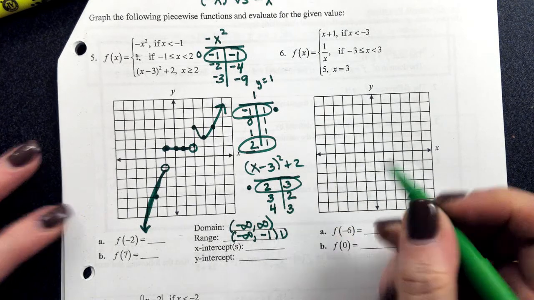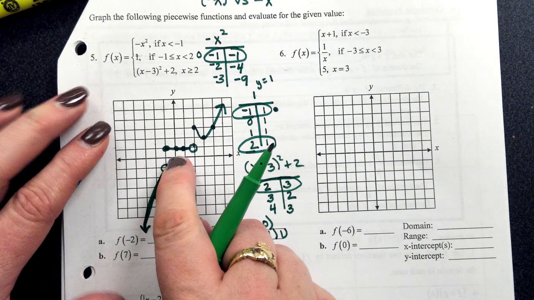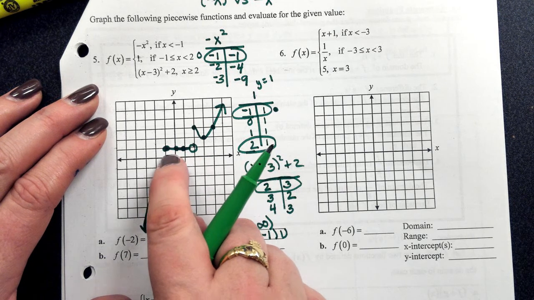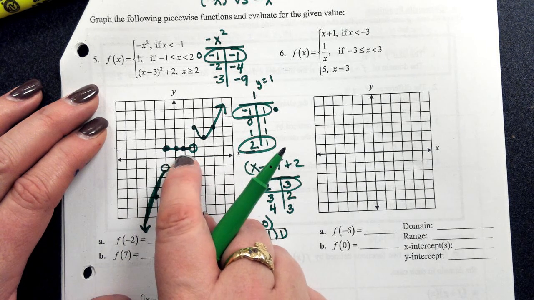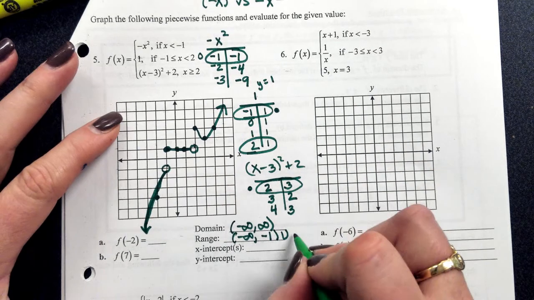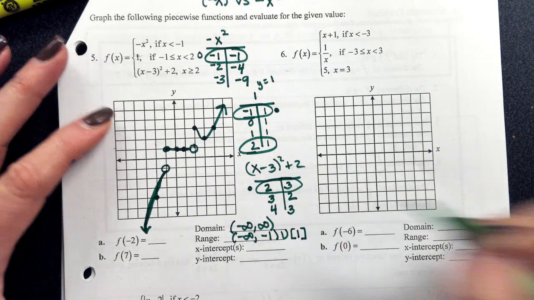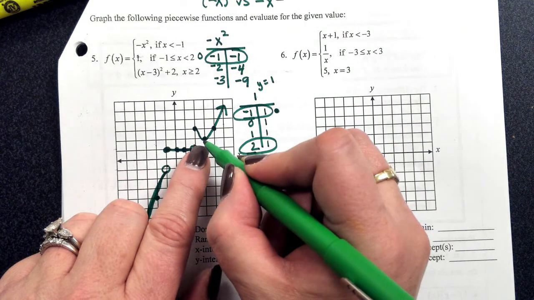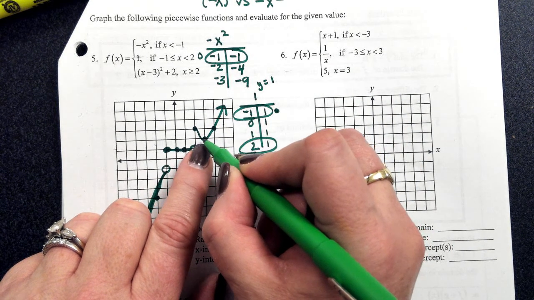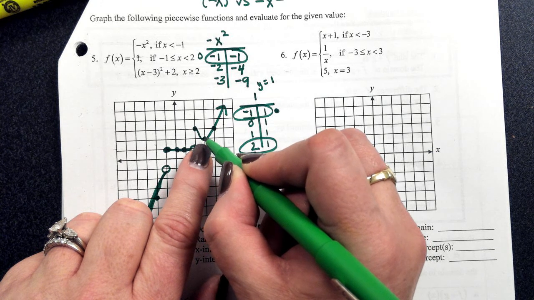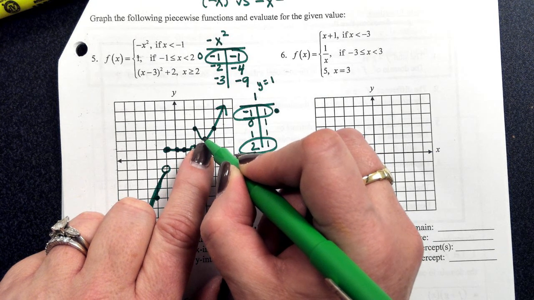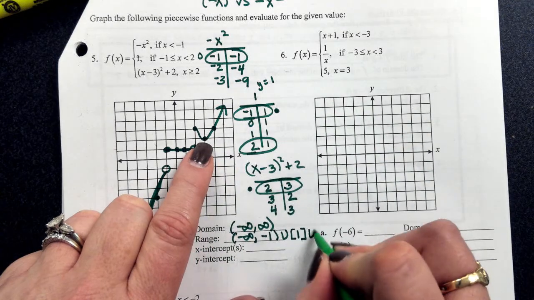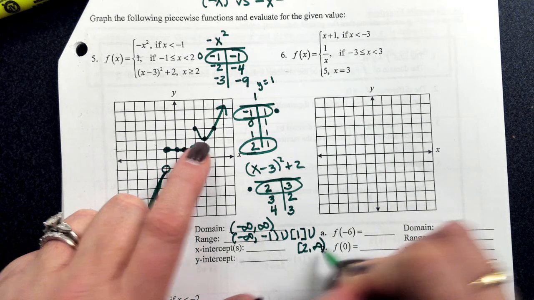Parenthesis. Now notice the next part of the function is right here. What are all the y values on this horizontal line? All the y values are what? 1. So I've got to include the 1 in just a single bracket by itself. And now look at the next part of your piecewise function. The lowest point on this part of the piecewise function is at a y value of what? A y value of 2. And it's going to positive infinity. So it's going to be a bracket 2 to infinity.